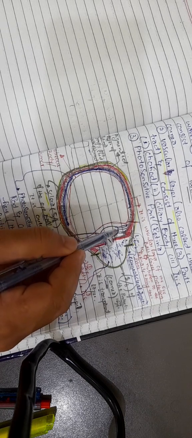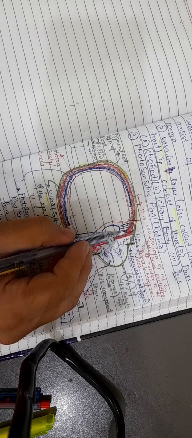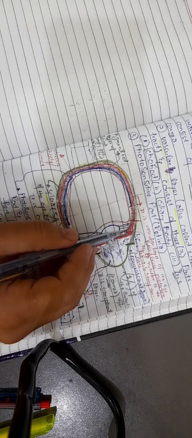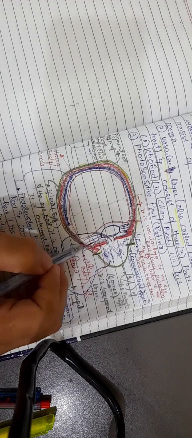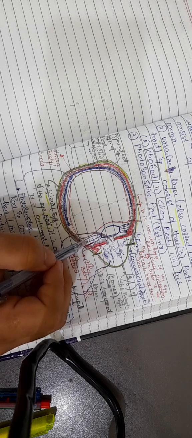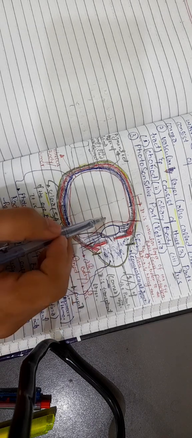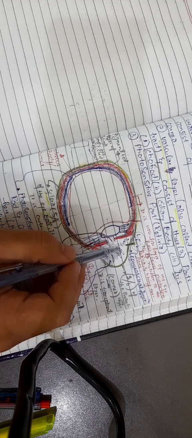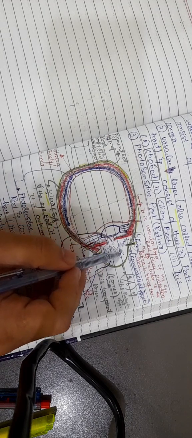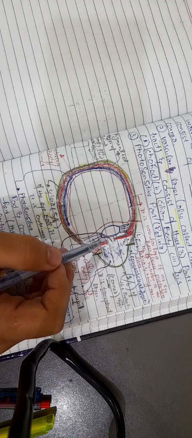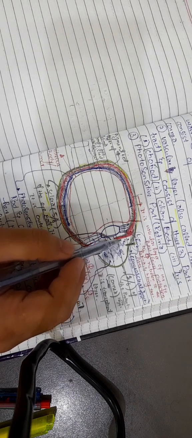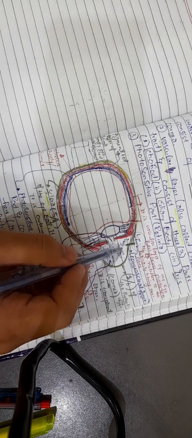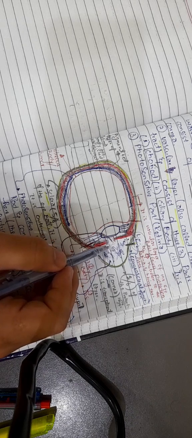The lens is attached to the ciliary body with the help of suspensory ligaments, also known as zonules. And here a fluid is present, which is known as aqueous humor, in front of the iris.